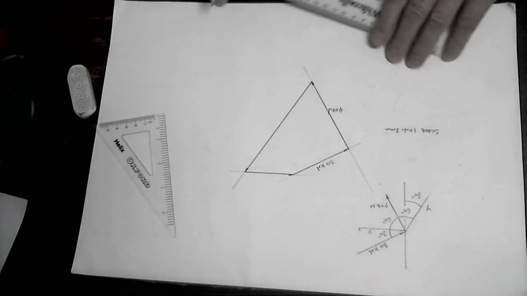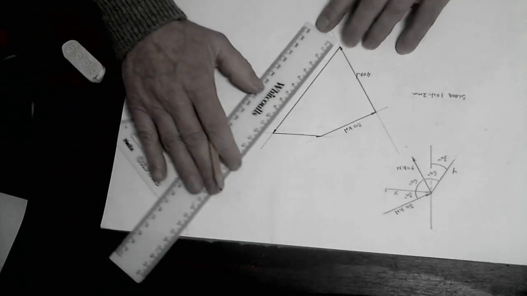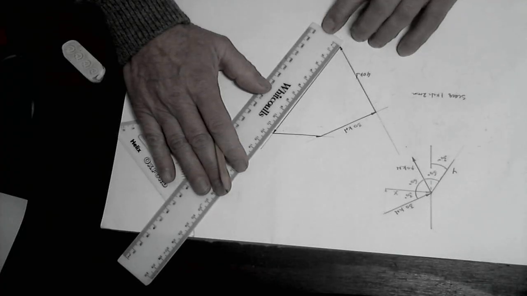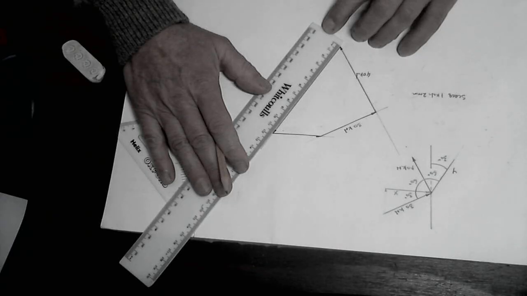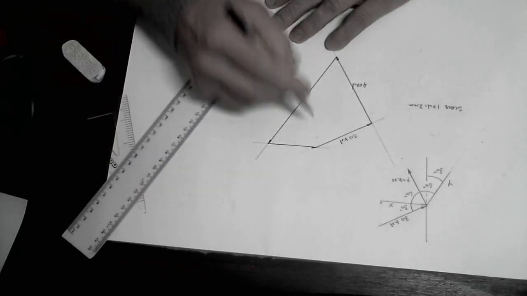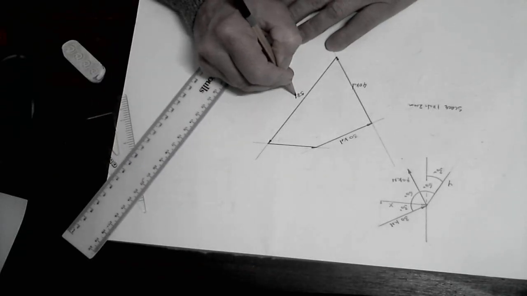Okay, so what are the magnitudes? So I've got 116 millimeters, so it's going to be 58 kilonewtons.